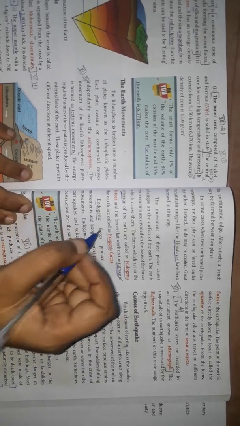Endogenic forces produce sudden movements and exogenic forces produce slow movements. Interior, endogenic, it produces sudden movements. Next, exogenic forces produce slow movements.